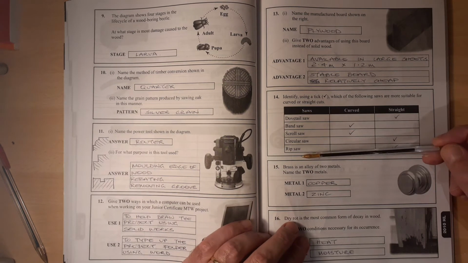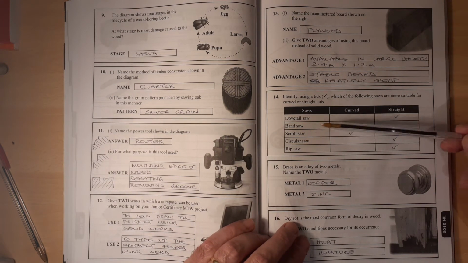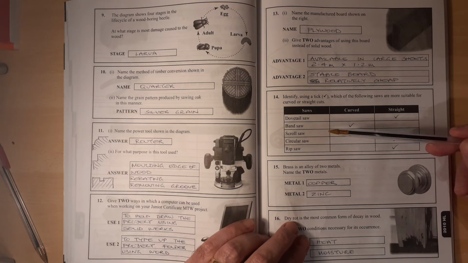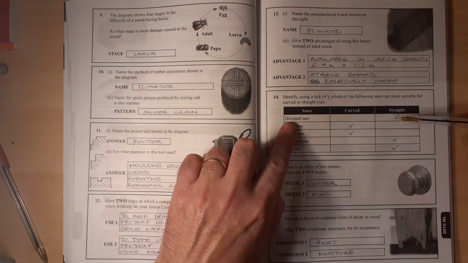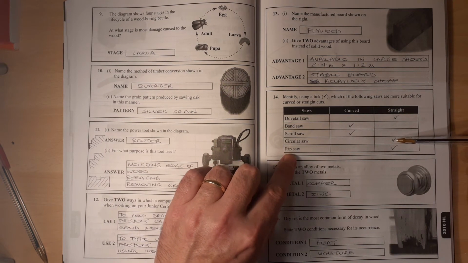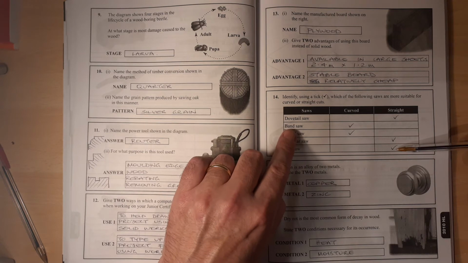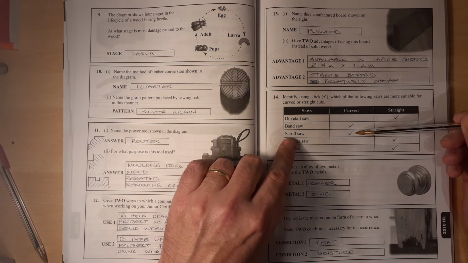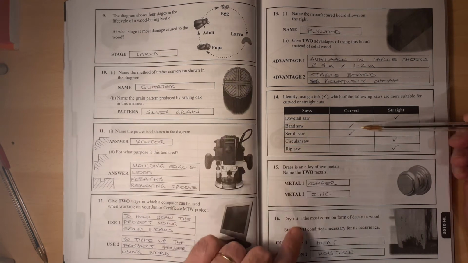In question 14, there's a list of different saws, and you're asked to identify whether they cut straight cuts or curved cuts. So a dovetail saw cuts straight, a circular saw cuts straight, and a rip saw cuts straight. A band saw and a scroll saw, they cut curved cuts.